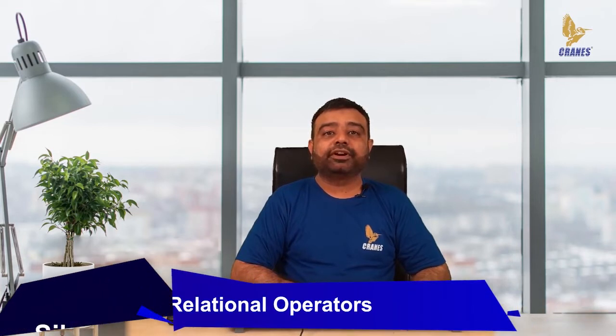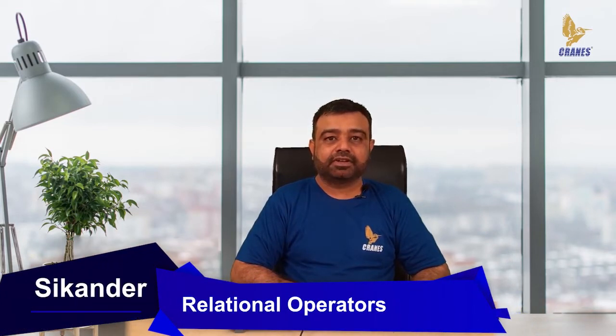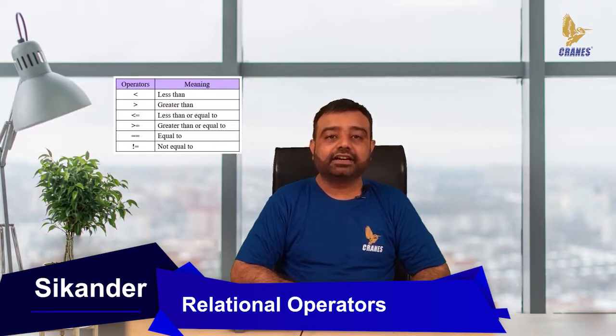Hi, in this session we're going to learn about the relational operators provided by the Python language. Python basically provides you 6 relational operators. They are greater than, less than, greater than or equal to, less than or equal to, the equality operator and the not equal to operator. The relational operators are basically used to check the relationship between operands.